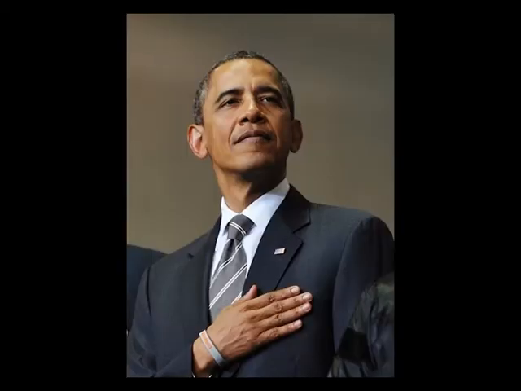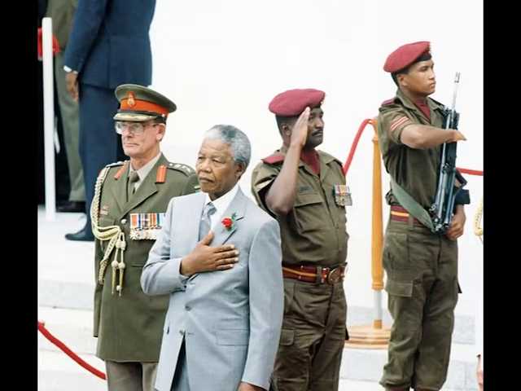He's got his hand on his heart, and this links in with what we often see. We've seen a lot of leaders during a time of recognition or remembrance putting their hand onto their heart as an act of respect. So this is something that you often see from someone in power who is showing some form of respect to other people.